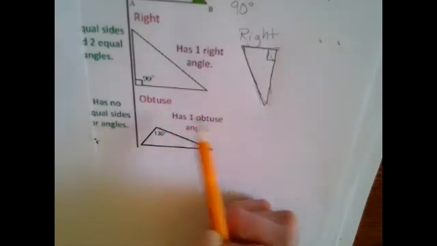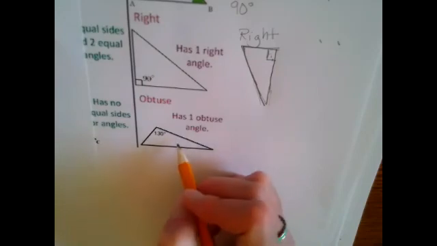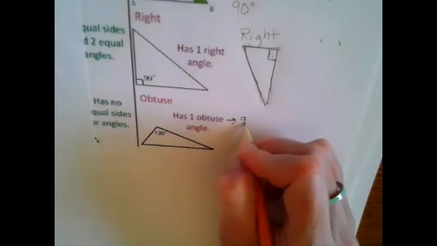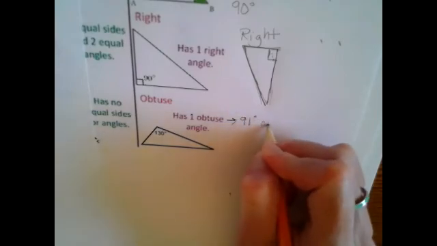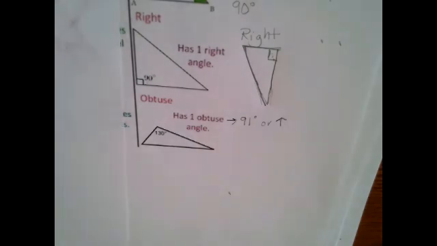Lastly, if it's an obtuse triangle, it has at least one obtuse angle. We know an obtuse angle is 91 degrees or greater. So even if it's 91 degrees, 1 degree past 90, we would still name this an obtuse triangle.